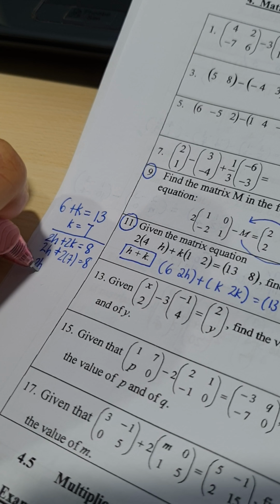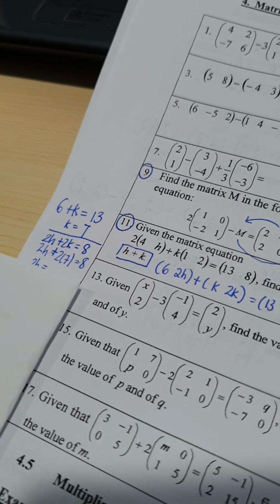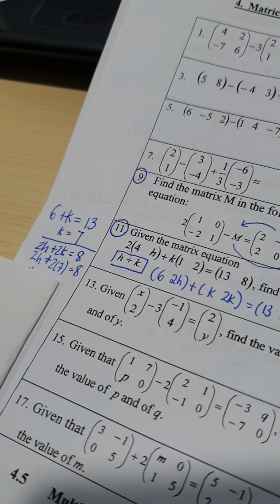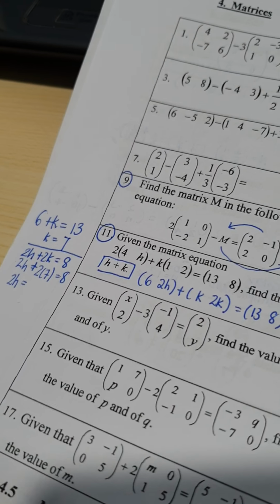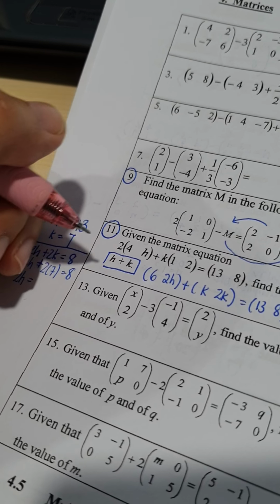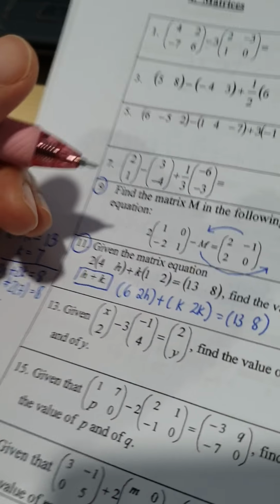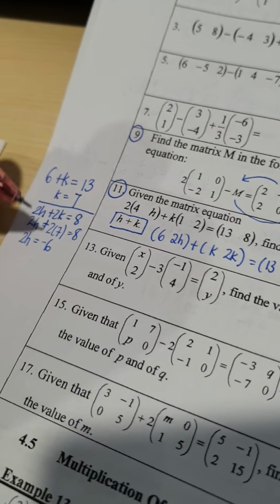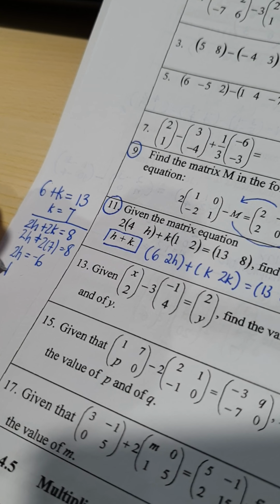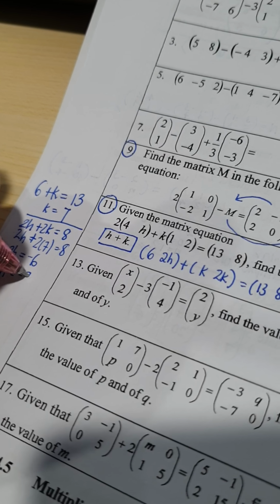It becomes 2H. This one, 14, move over, becomes 8 minus 14. It becomes negative 6. H equals to negative 3.